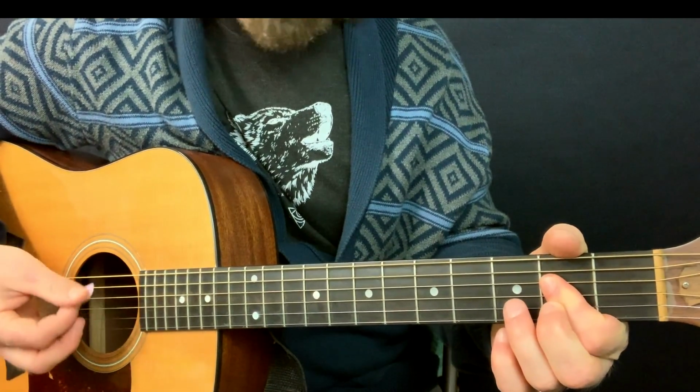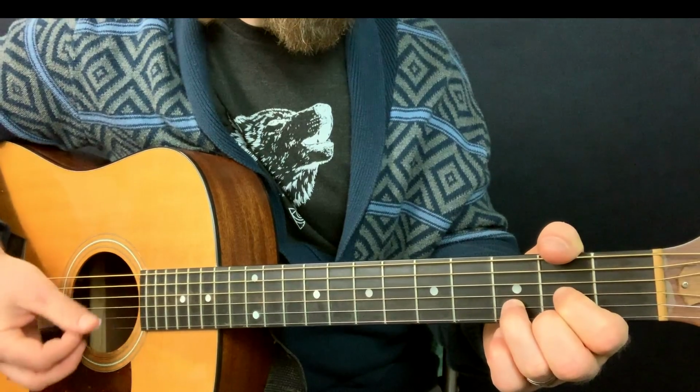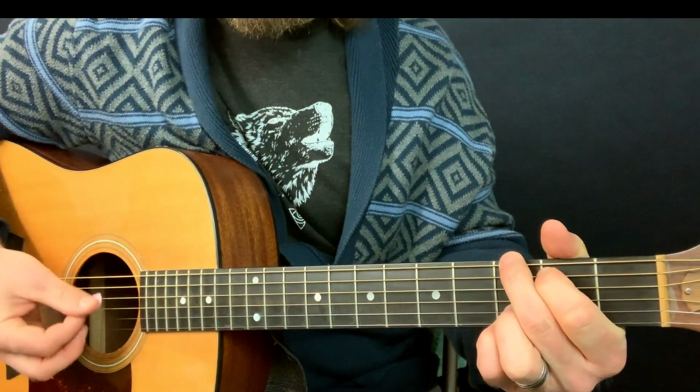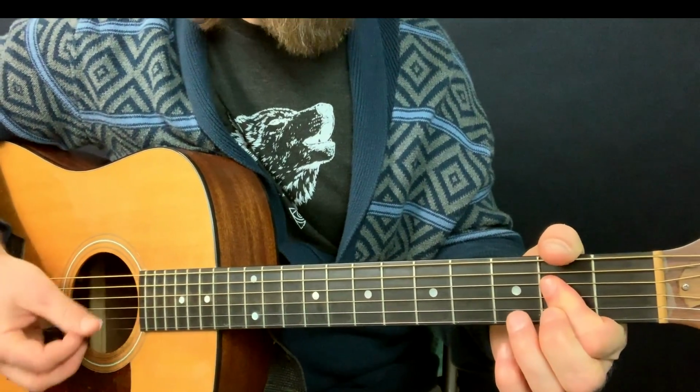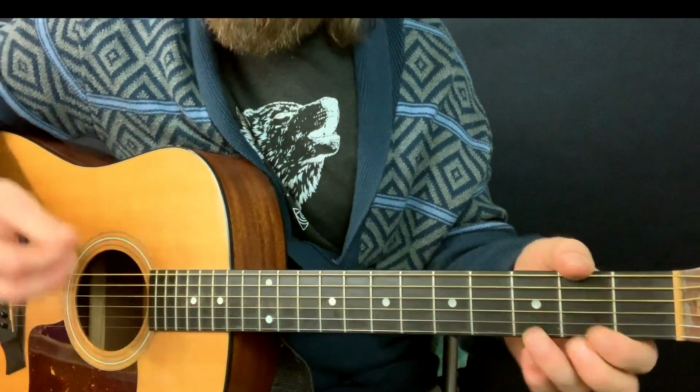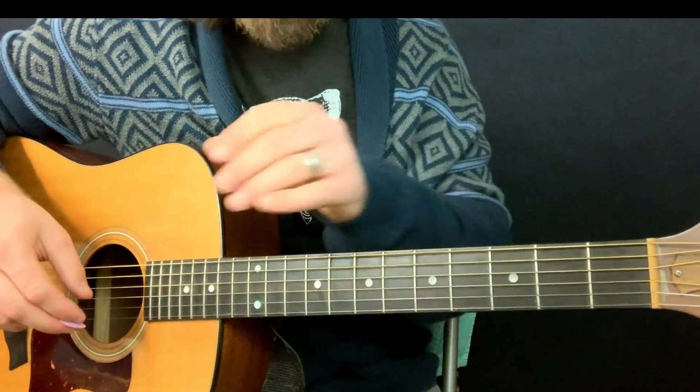You could just have fun going through these 3 chords, just doing some alternating bass notes, right? It's a nice little way to have a little groove for yourself, get a little pattern going, okay?